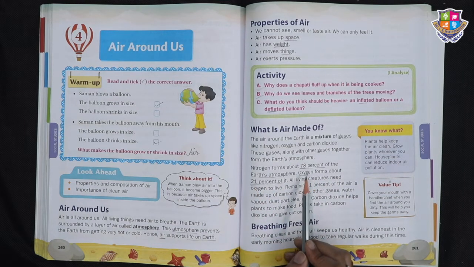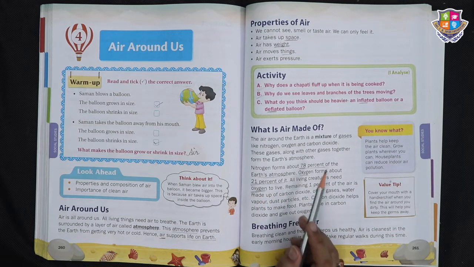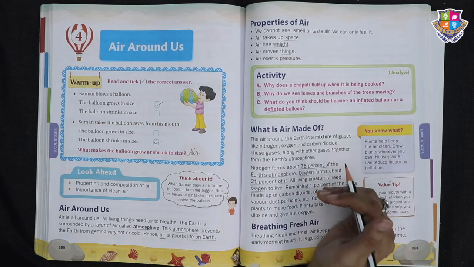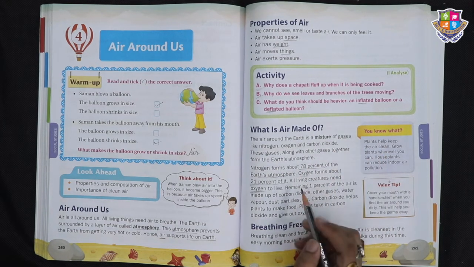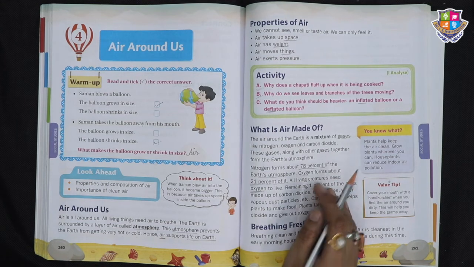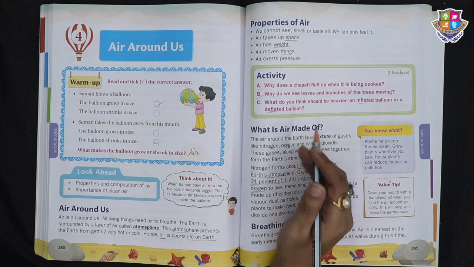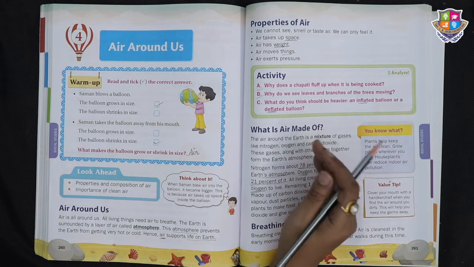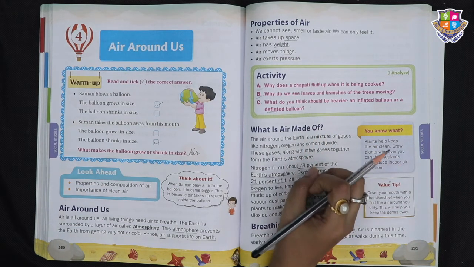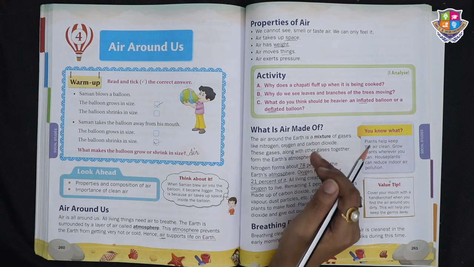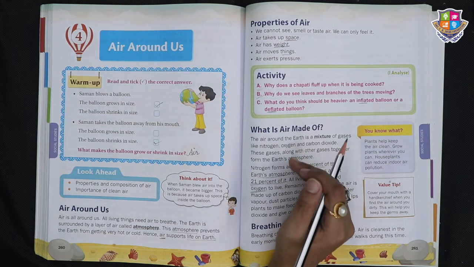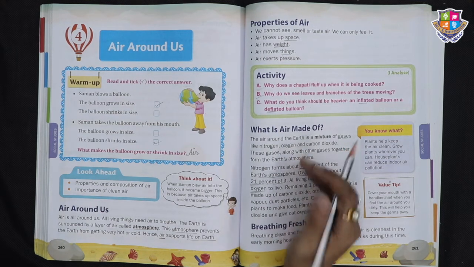So oxygen is present 21%. Then all living creatures need oxygen to live. Yes, if we don't breathe in oxygen, then we will not be able to survive. So it is very important that we should plant more and more trees, because the plants give out the oxygen which we inhale. So we shouldn't cut down the trees. We have to plant more and more trees and protect the trees from being cut down.